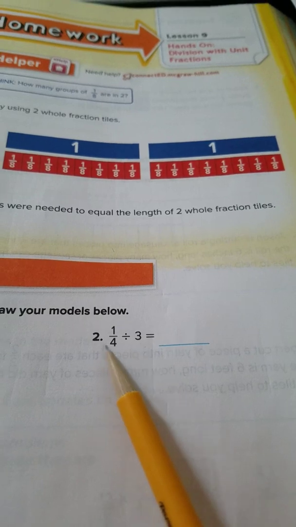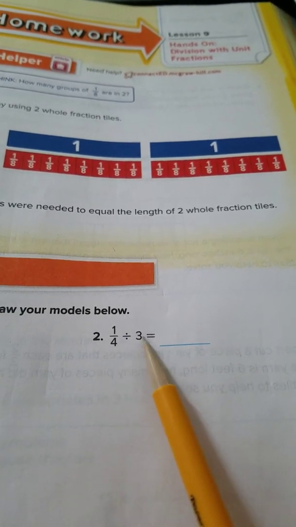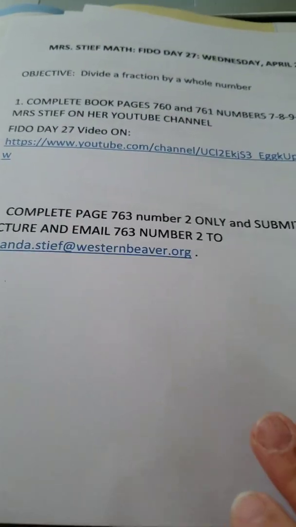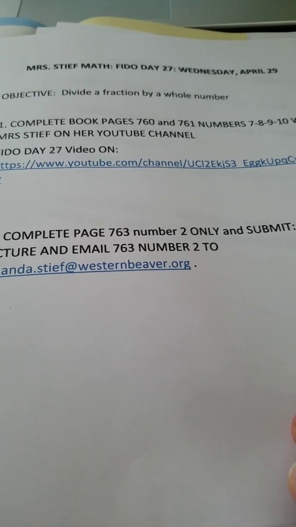Tonight's homework is page 763. It's number 2. You're going to need a 1/4 bar. You're going to draw a 1/4 bar that you divide into 3 pieces. But think about what 4 times 3 is. That's going to help you with that one. Take a picture of page 763, number 2. Email it to me at amanda.steve@westernbeaver.org to get your credit for tonight's work.